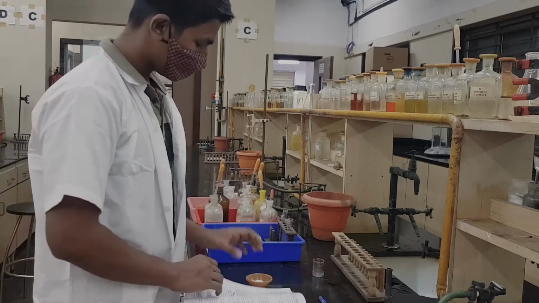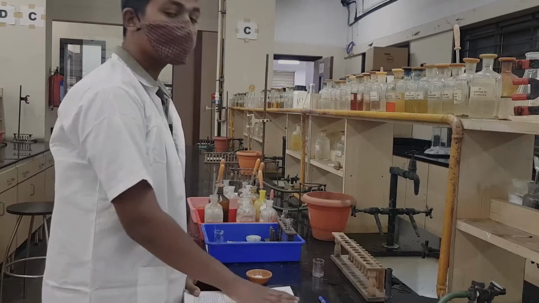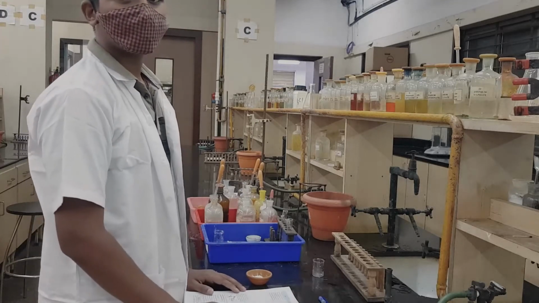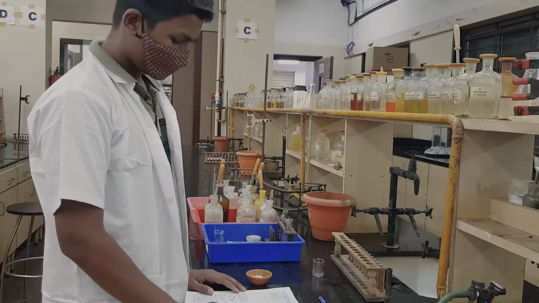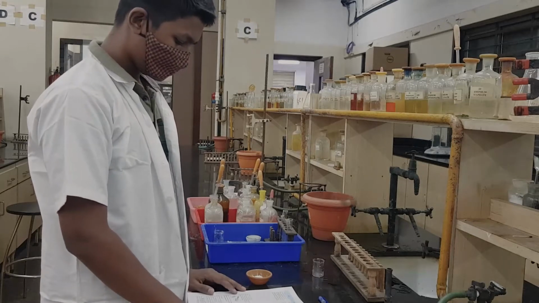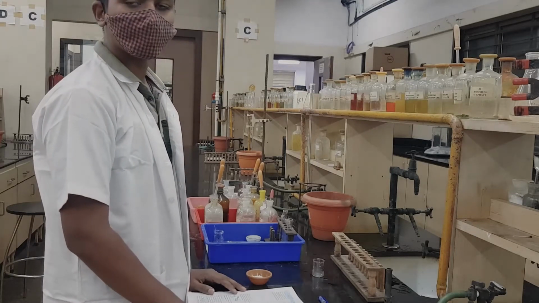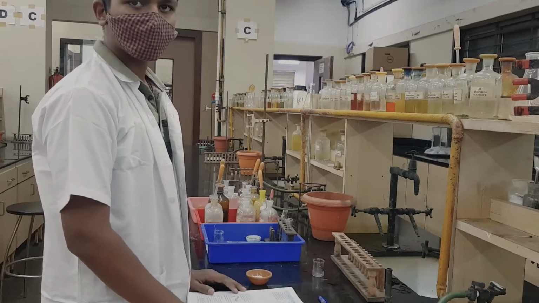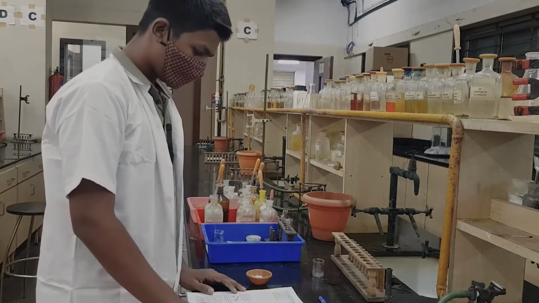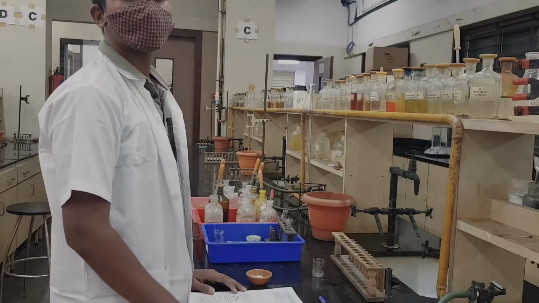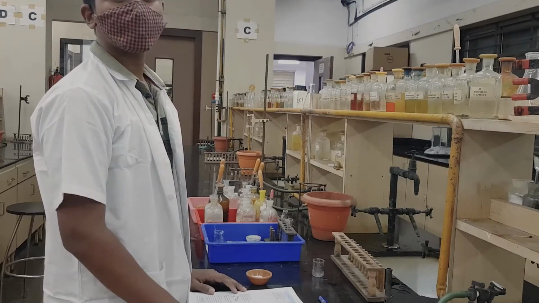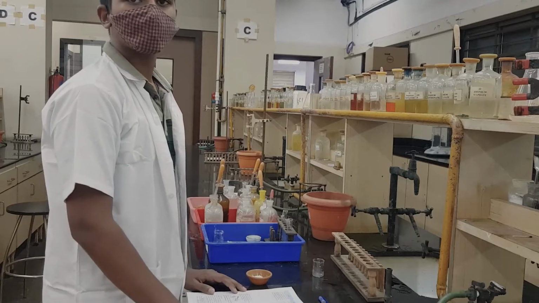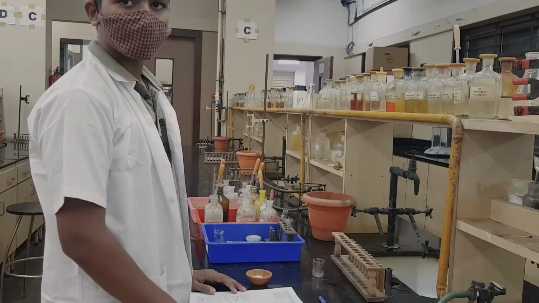Now coming to the second part, the dry test. In the dry test you do the analysis with the dry mixture, and there are 4 tests. The first is heating in a dry test tube, and the second is the charcoal cavity test. For these 2 tests you write standard observations.